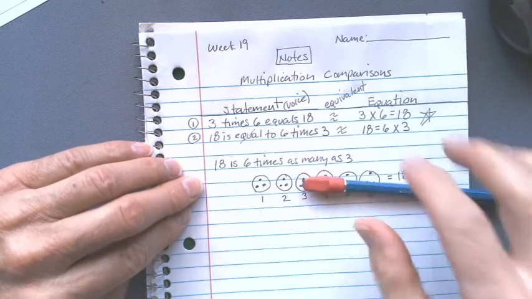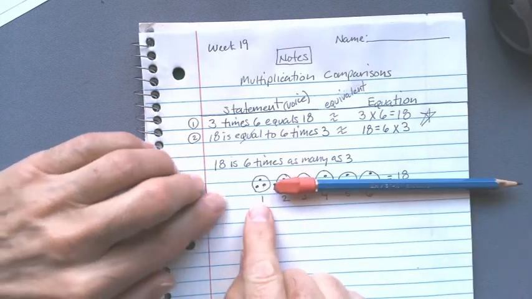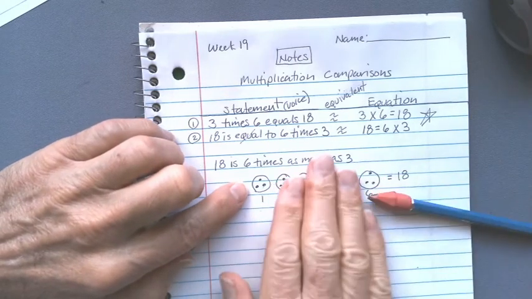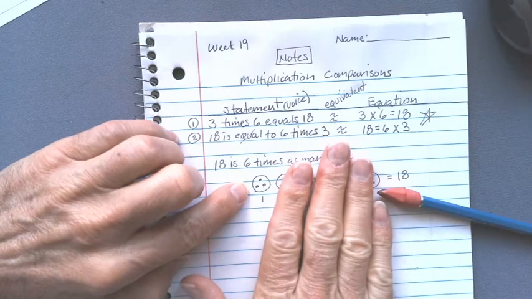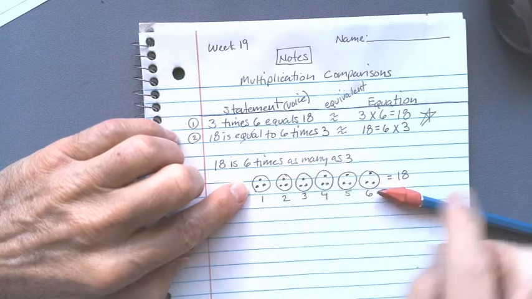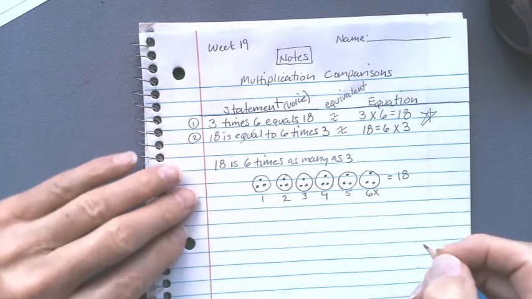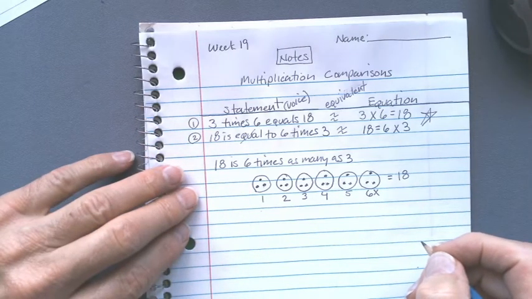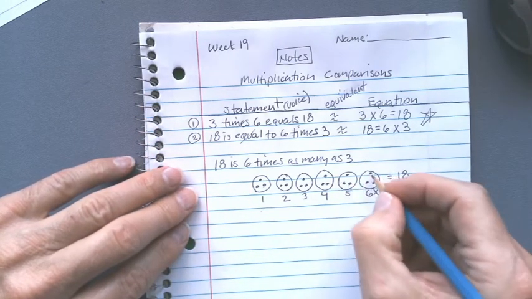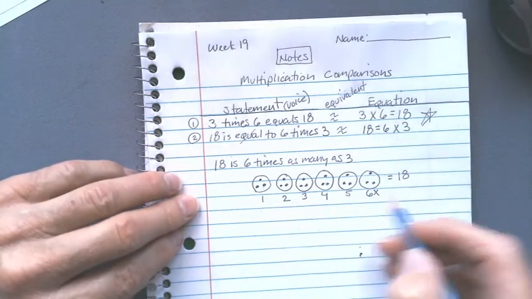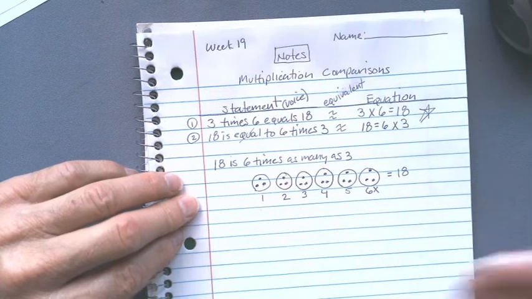But if we only started with 3, how much larger would 18 be? And it turns out 18 would be 6 times larger. So we're changing our statement, the way we look at math. The equation's staying the same, but the way we look at math is a little bit different.